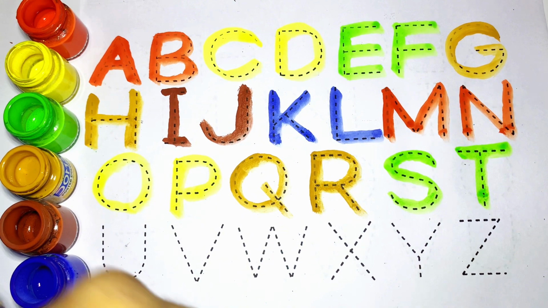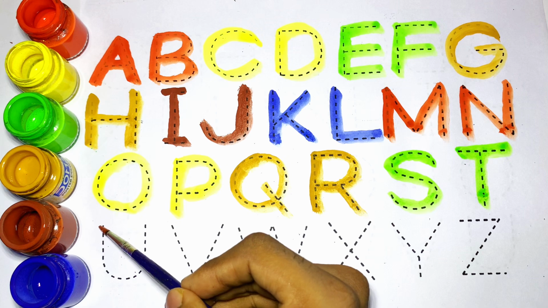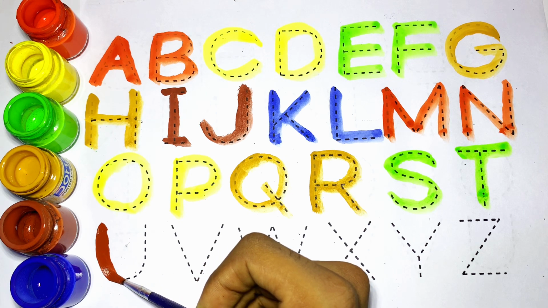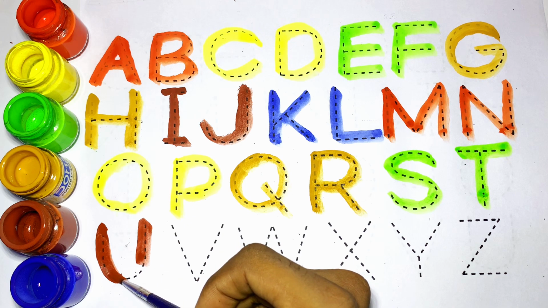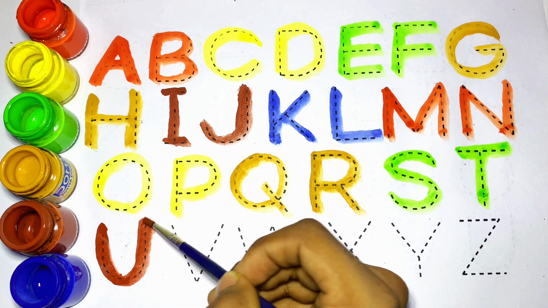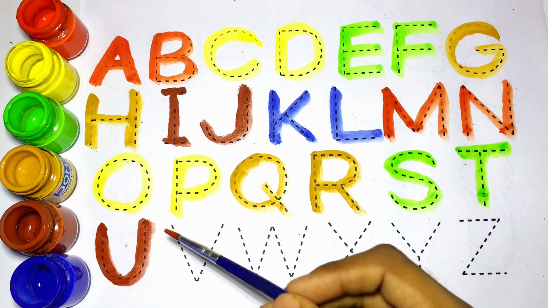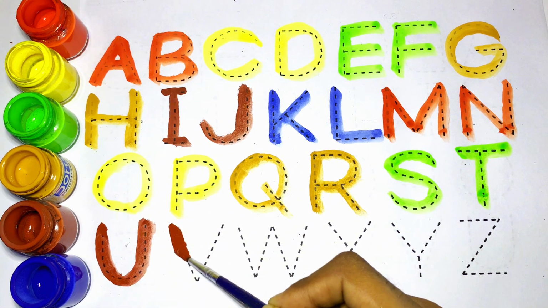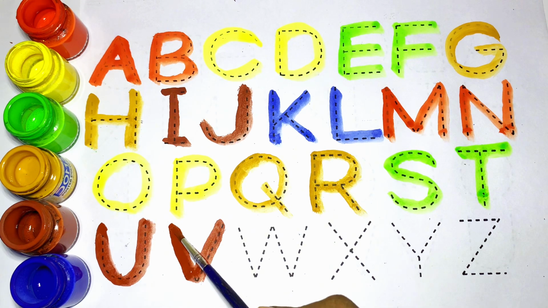Next, U. U for umbrella. And use brown color. Brown color. The alphabet U. Kids, again use brown color and draw V. V for vanilla. The alphabet V.